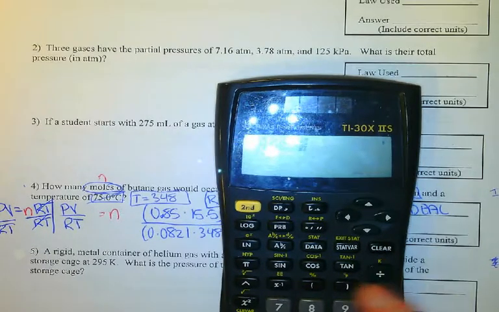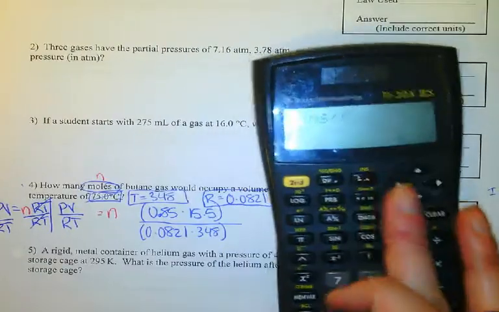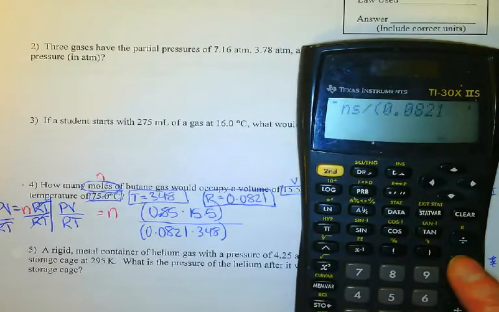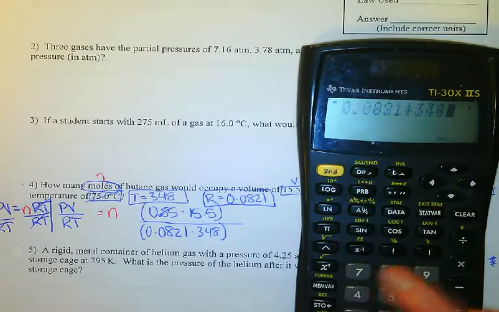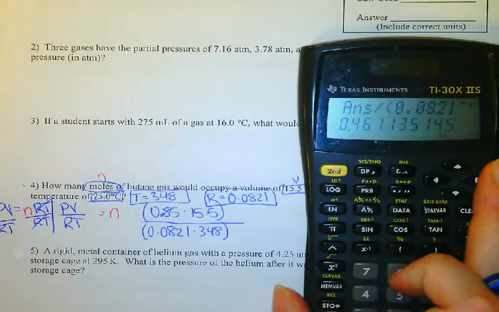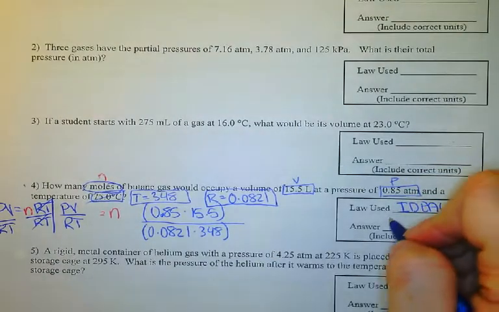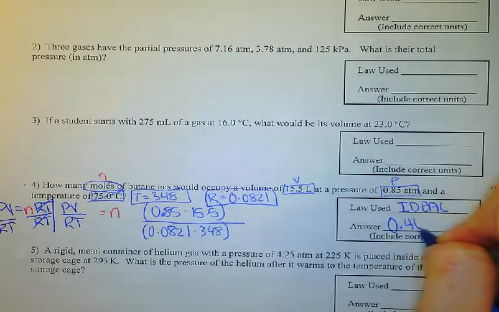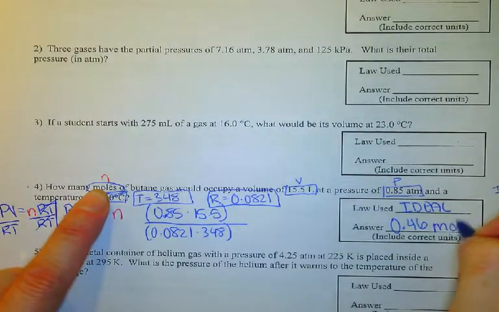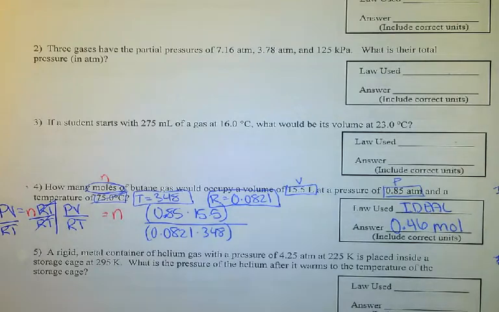I'm going to hit divided by, and I'm going to use my parentheses, otherwise it won't work with order of operations. So divided by 0.0821 times 348, and close the parentheses. Gives me an answer of 0.46. Okay, so 0.46, and it says to include units. The unit for mole is just mole.